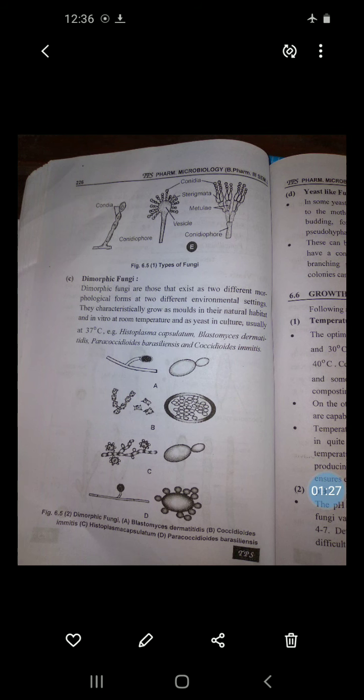Next, dimorphic fungi. Dimorphic fungi are those that exist as two different morphological forms at two different environmental settings.